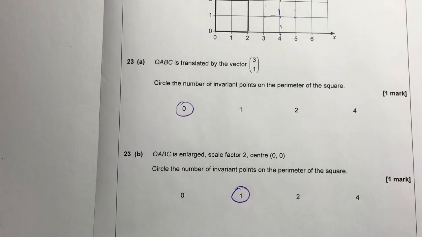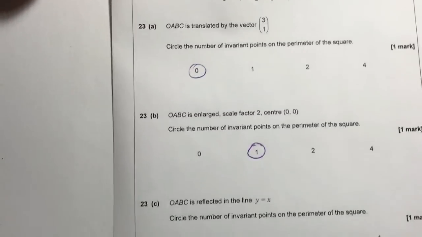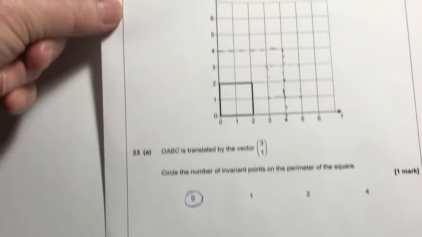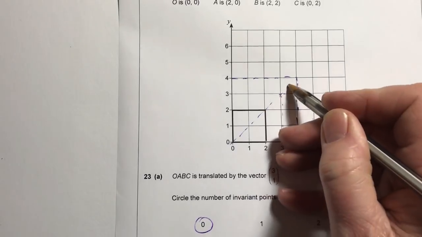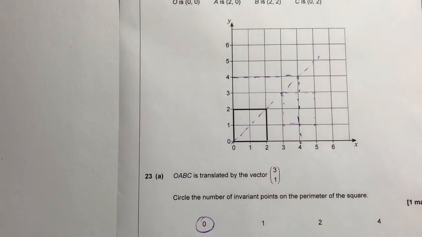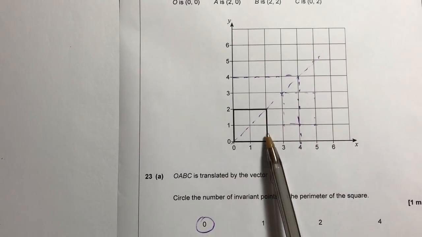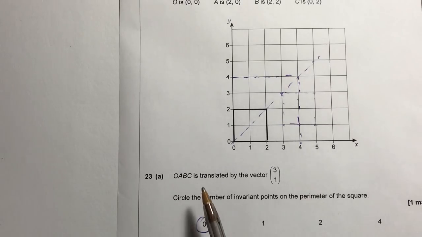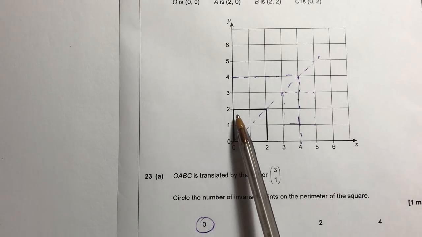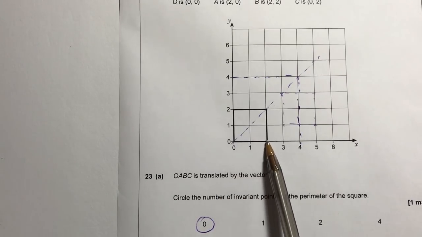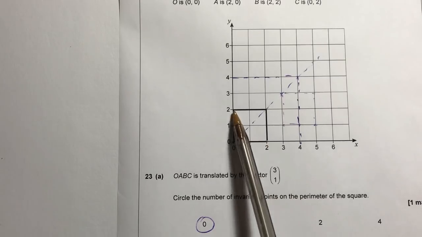Okay, next one is that it's reflected in the line x equals y. That line cuts across like that, so it's this line across here. The shape itself doesn't actually change, but if we look at that, 2 of the points have moved. It's reflected across to here, and that one's moved across here.